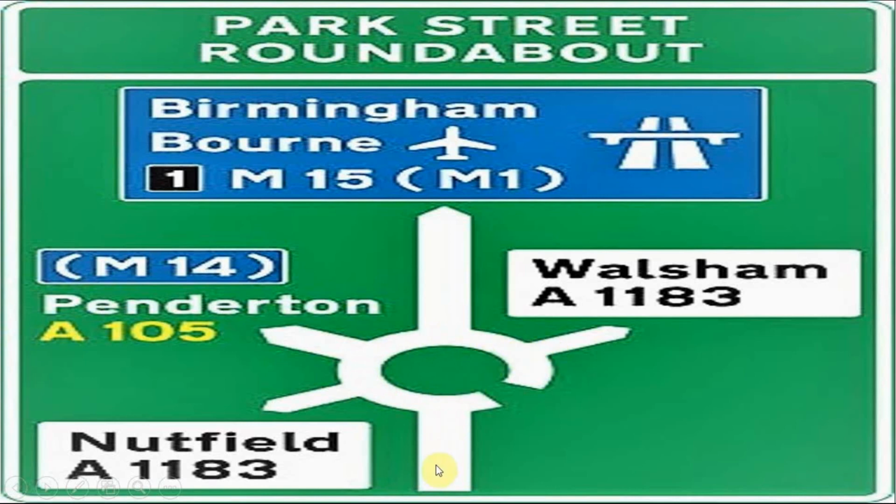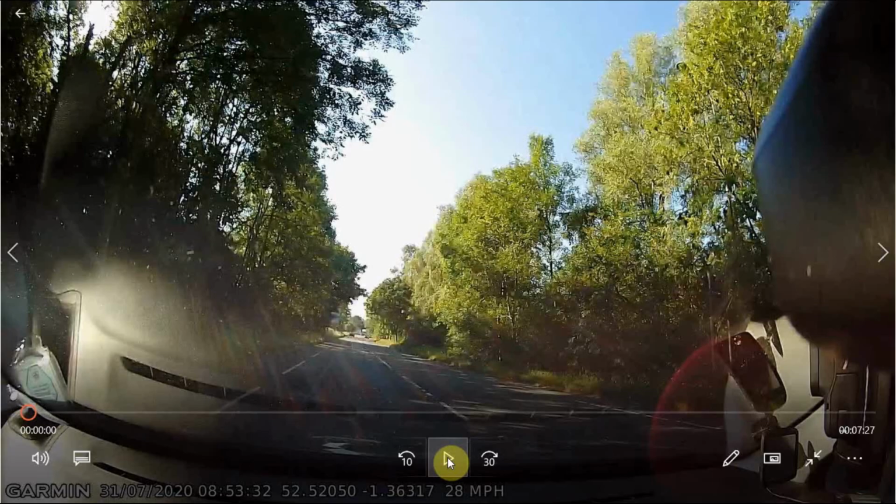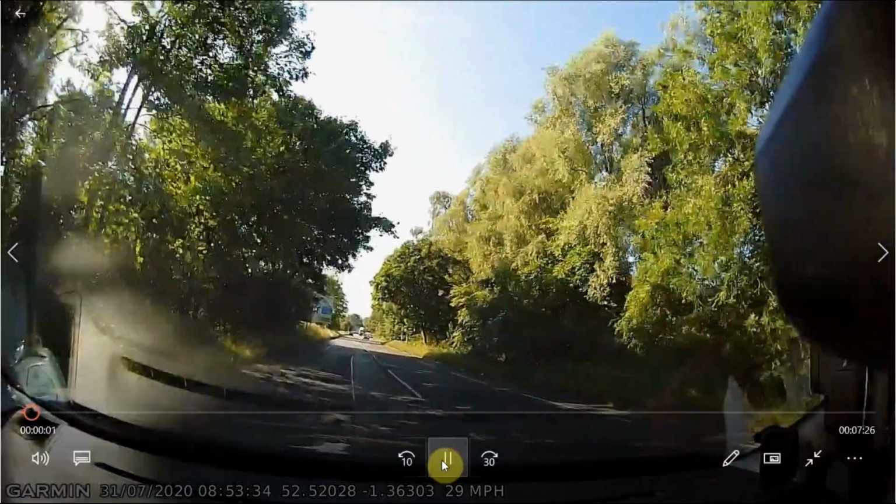So it's a busy road. We know that it's a big junction because it goes to the M15 and eventually to the M14. So this is likely to be a spiral roundabout. And so we'll approach here and we'll go all the way around and off here like this. As we know, spiral roundabouts give you a destination.